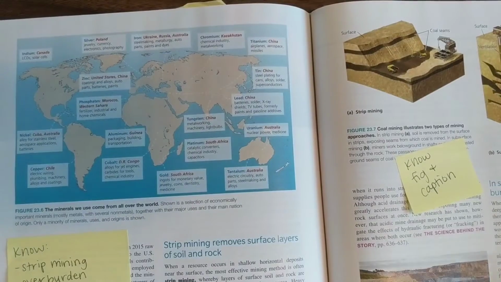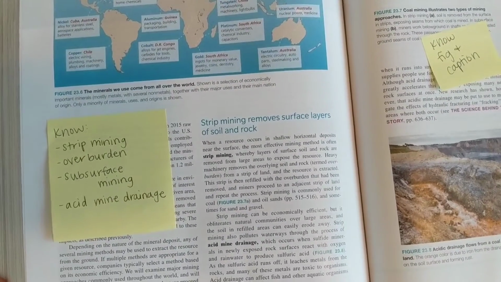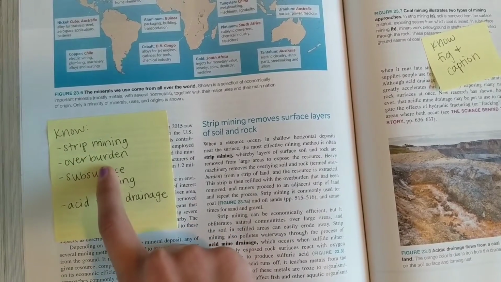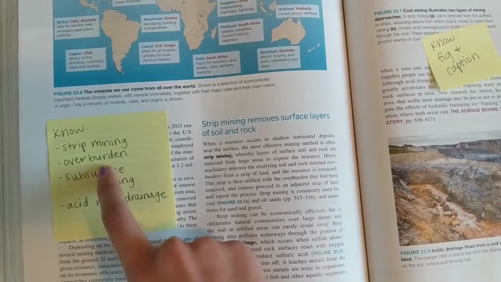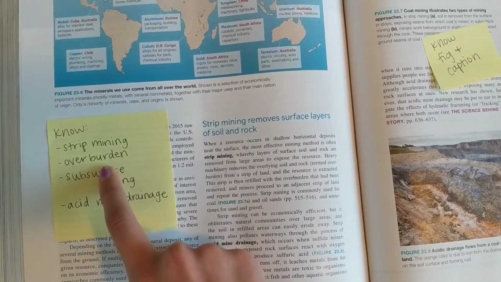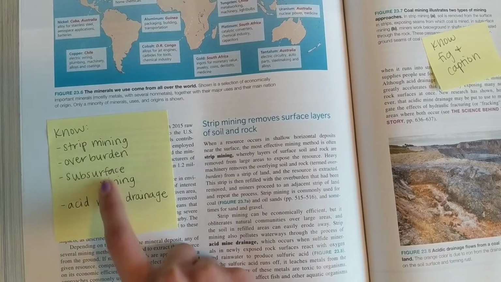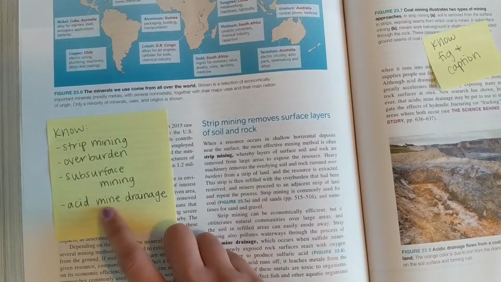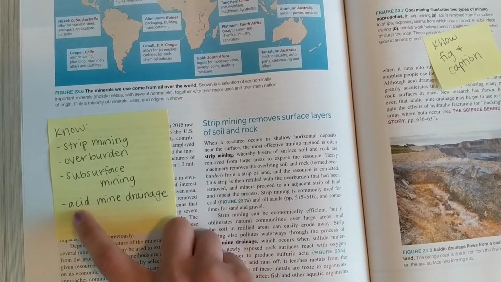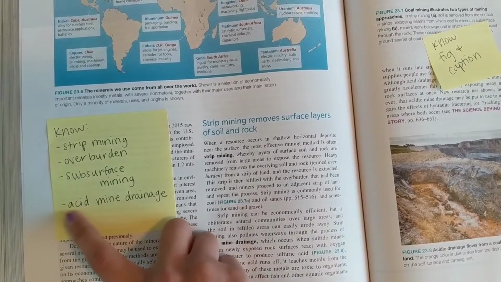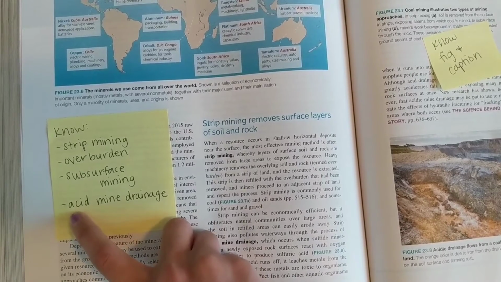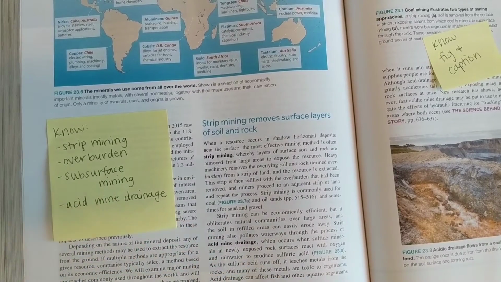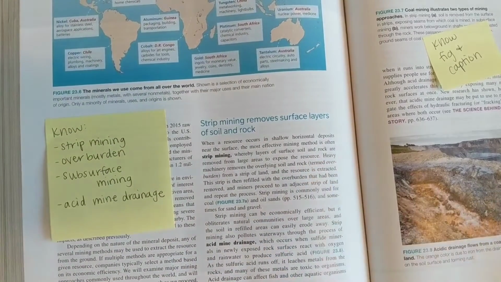So going to page 634, know what strip mining is, what overburden is. So overburden is the soil and the rock that we put aside, or the ground that we put aside when we're mining. Subsurface, which is on the next page. And then acid mine drainage, which is when we mine certain ore, sometimes sulfuric acid can be released, and that can get into the groundwater or the water supply.